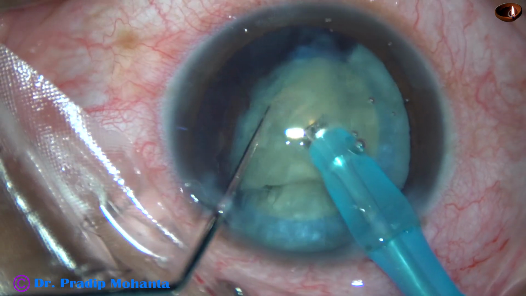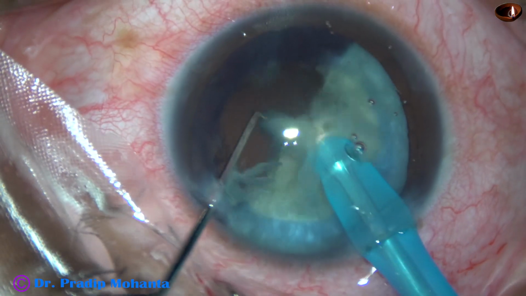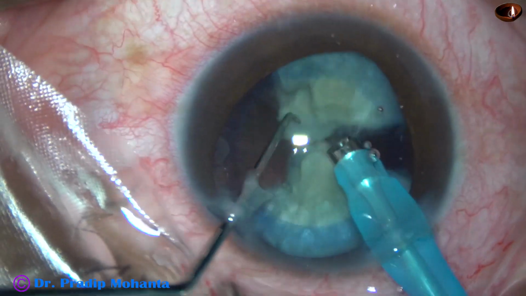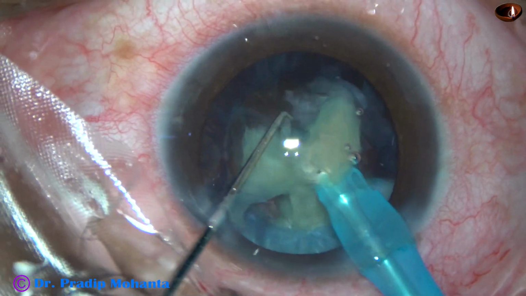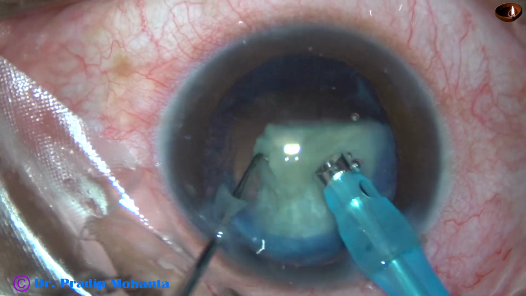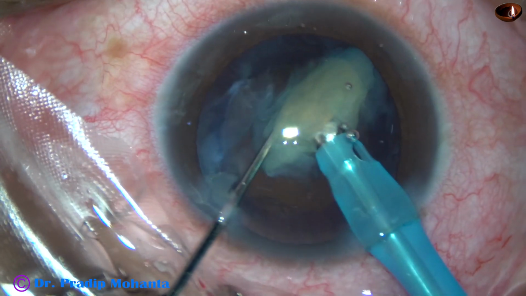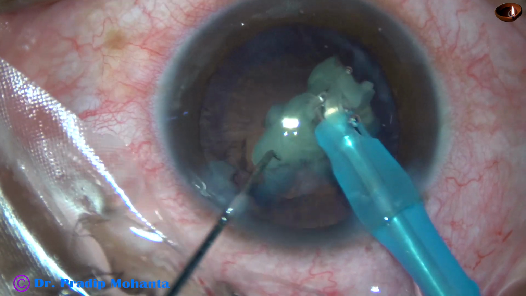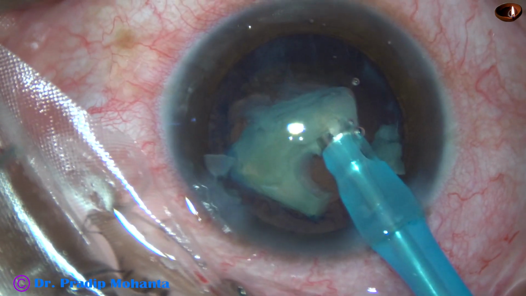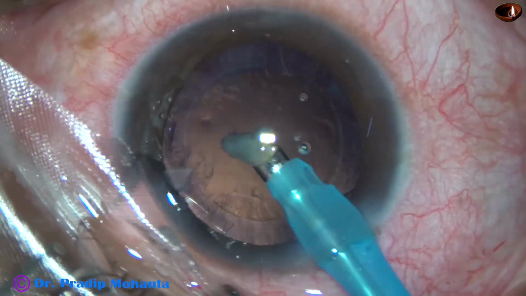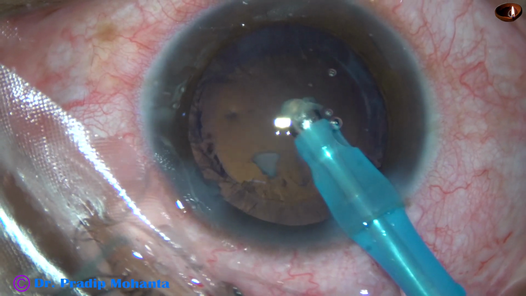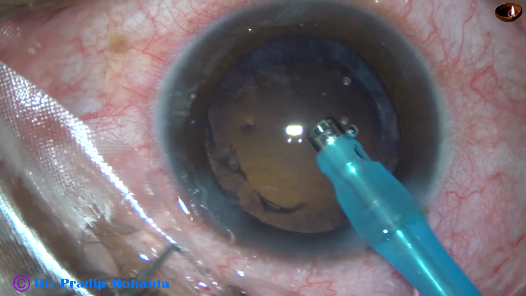So in intumescent cataracts, if not treated in time, it can cause pupillary block, peripheral iris bombe, and phacomorphic glaucoma. In phacolytic glaucoma, the anterior chamber depth is normal. The capsule has become more permeable. Lens protein molecules pass through the capsule, come into the anterior chamber and block the trabecular meshwork.